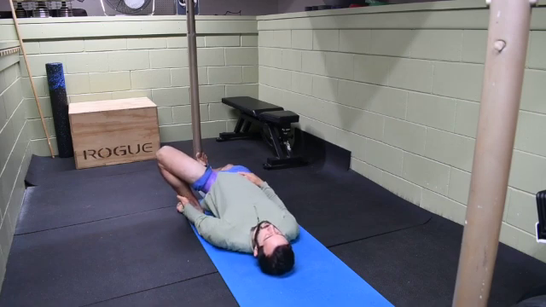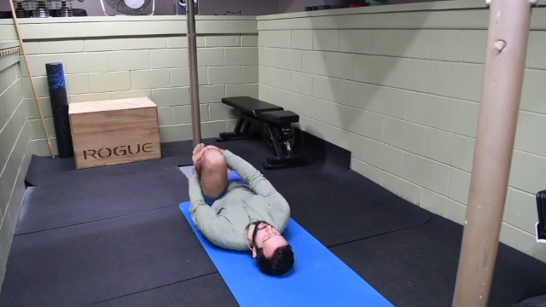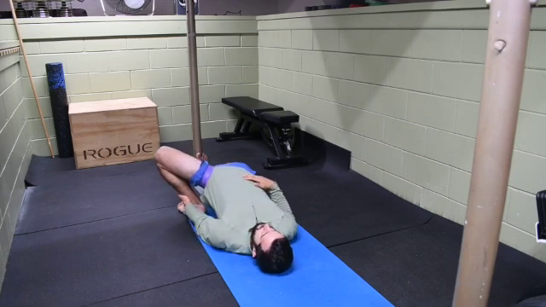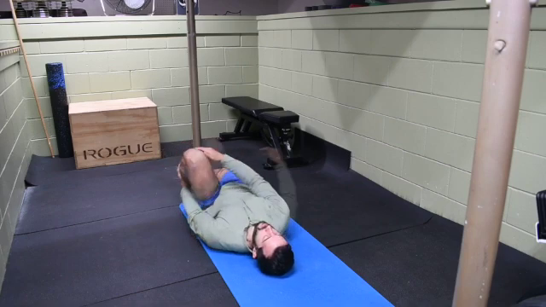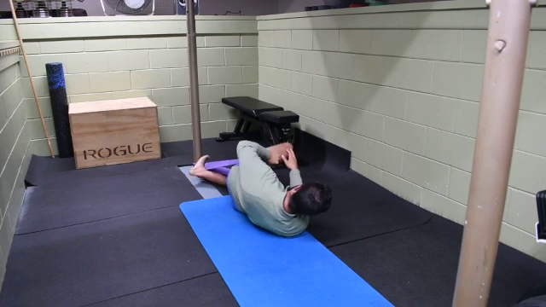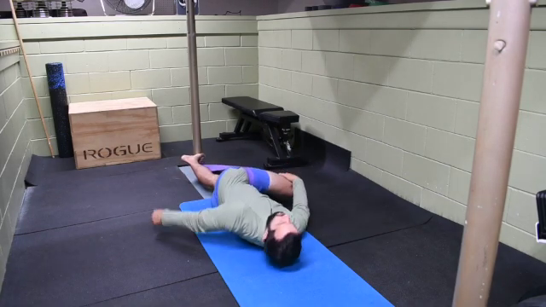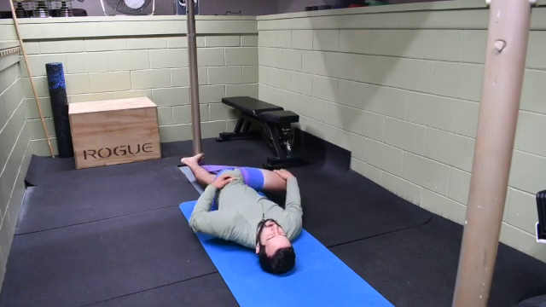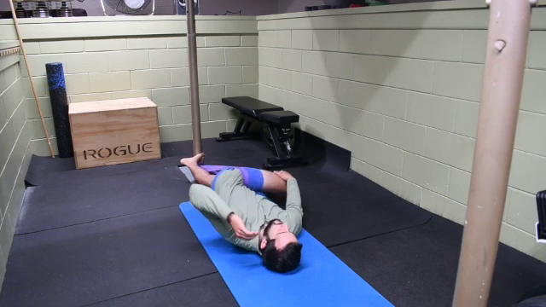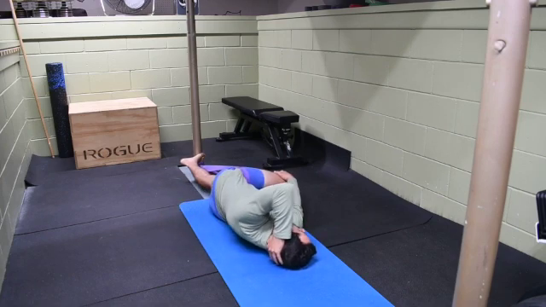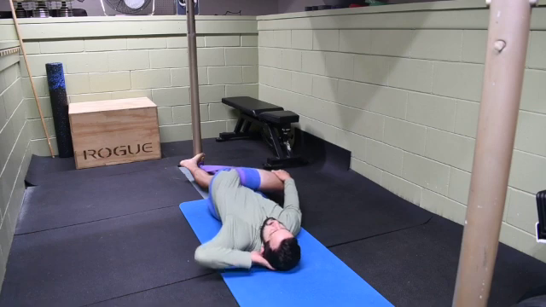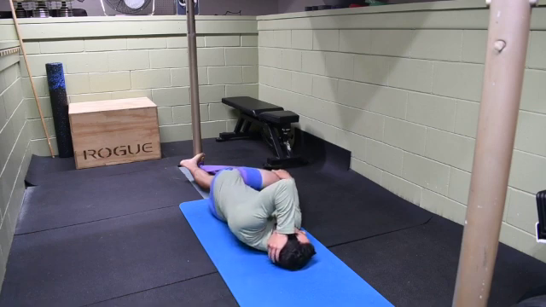So here I have a band connected to a post down low. I have it over my hip crease, and I'm pulling the knee to my chest and then pressing through the floor so my leg goes into a bit of internal rotation here actually. From there, I'm going to add a rotational movement. Now I'm going to take that leg over the top. I want to place my hand behind my head, and I'm going to be pulling my shoulder blades to the floor, so I'm opening up as much as possible.